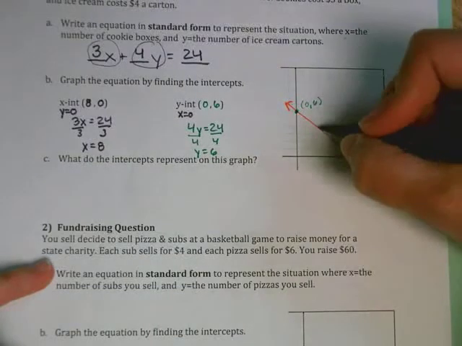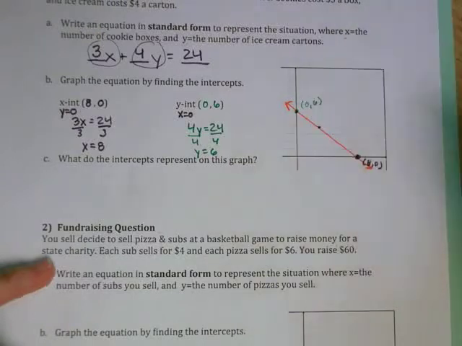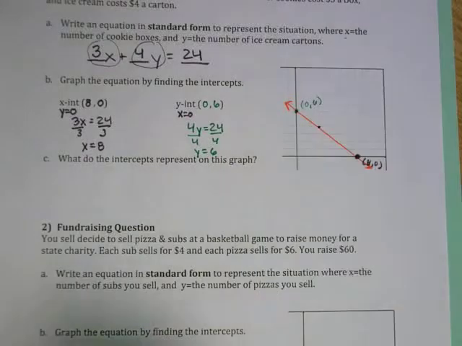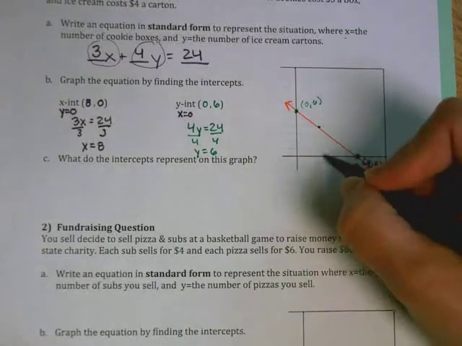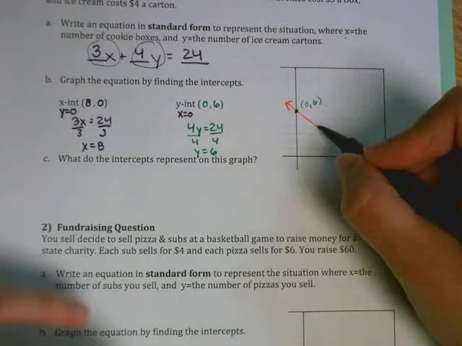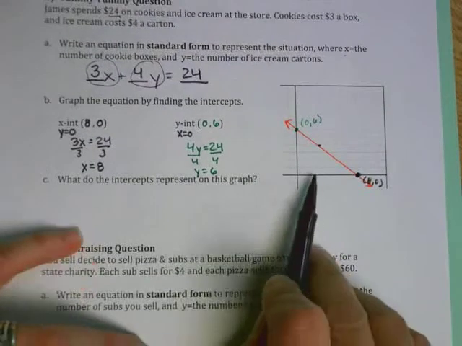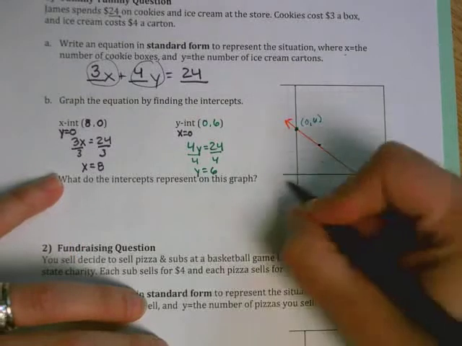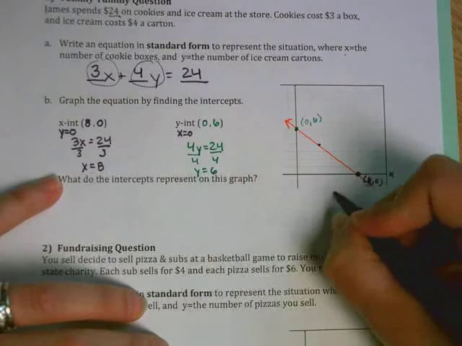So right here, let's see, that looks like that might be a point. I don't think it's exactly on there. I think that's a little bit off, but somewhere around 3 comma 4 is going to be close to giving us this. It means we could buy somewhere around 3. What was the x down here? The x was cookie boxes.